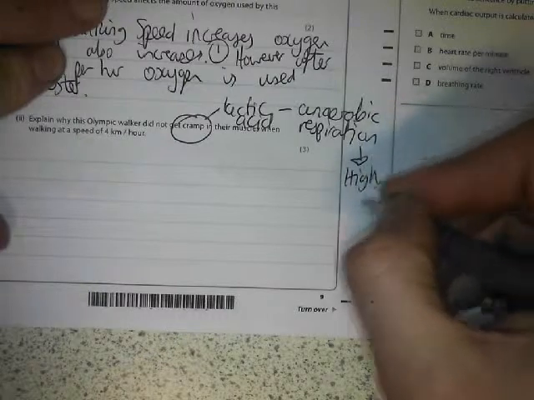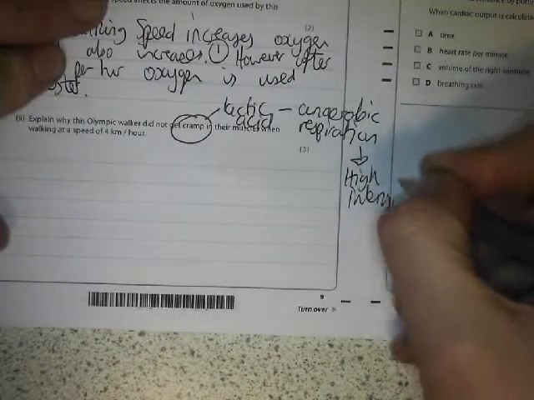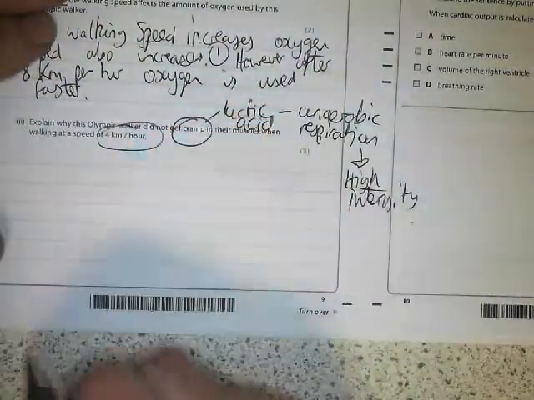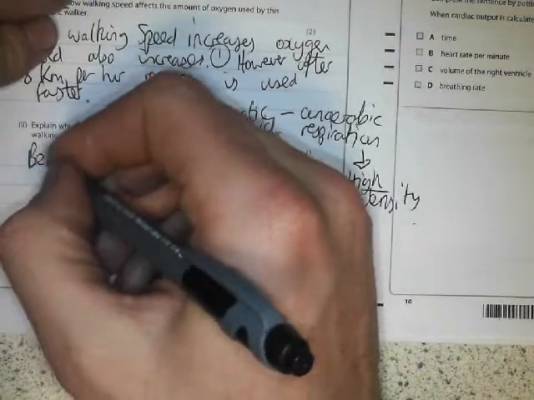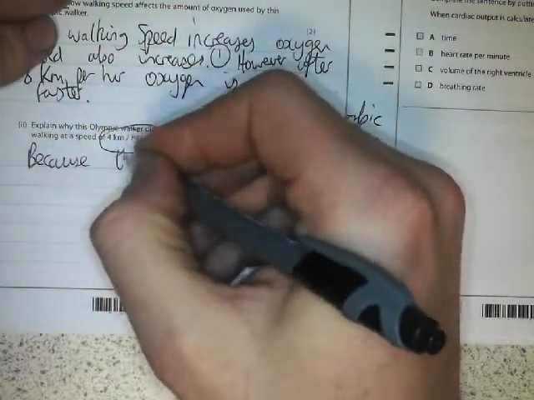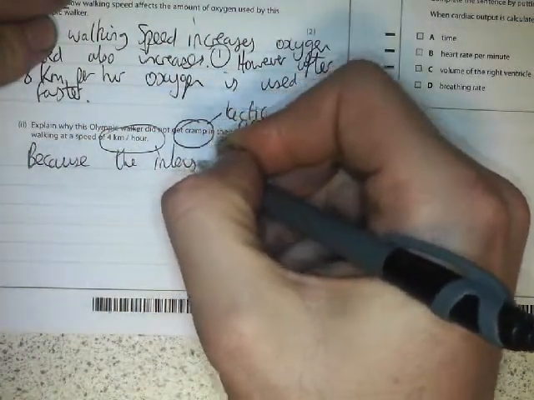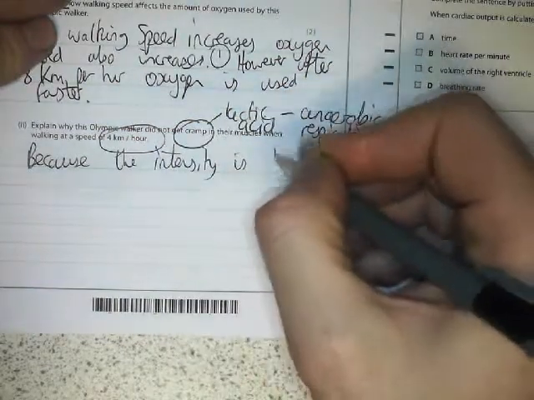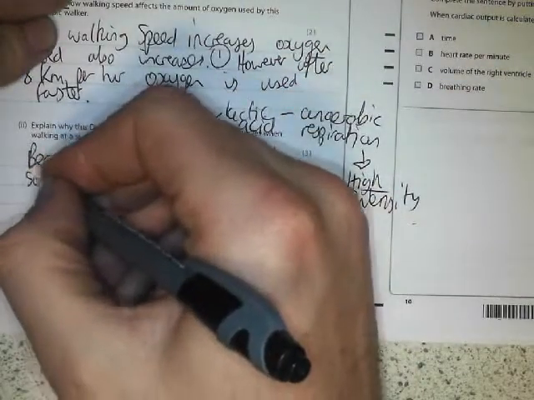So they haven't got cramp walking at 4 kilometers an hour because the intensity is low, so the athlete will be respiring aerobically.